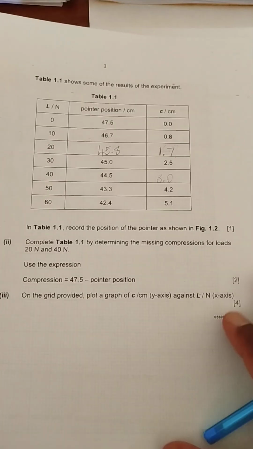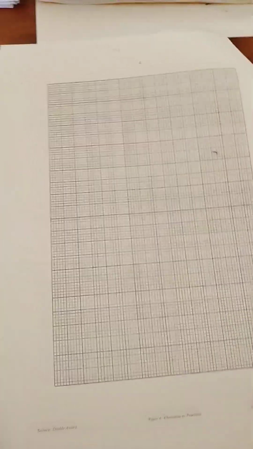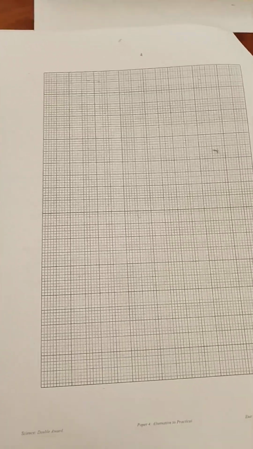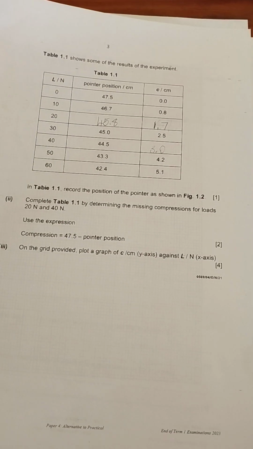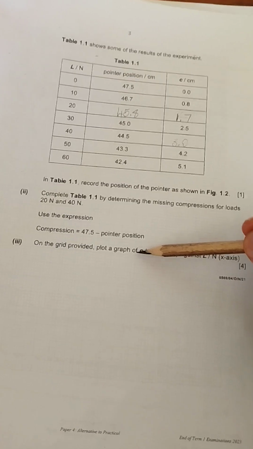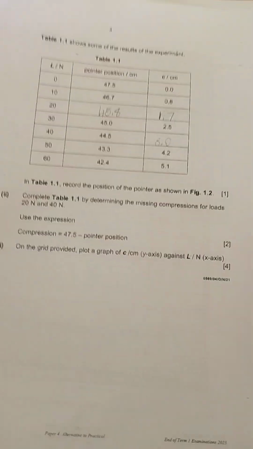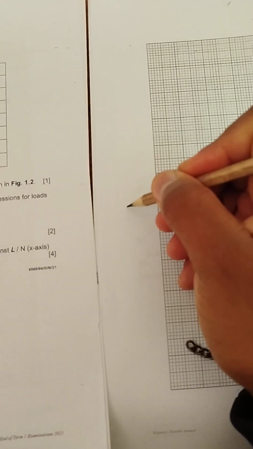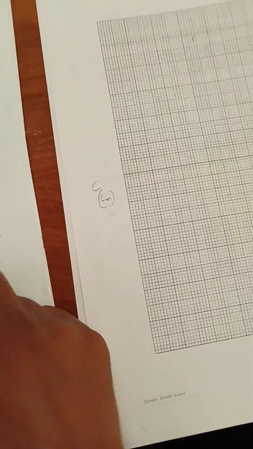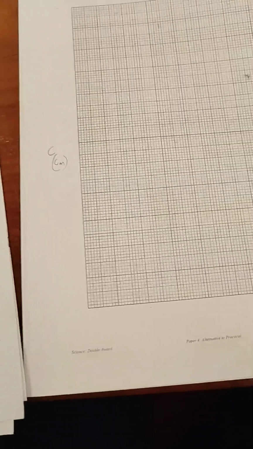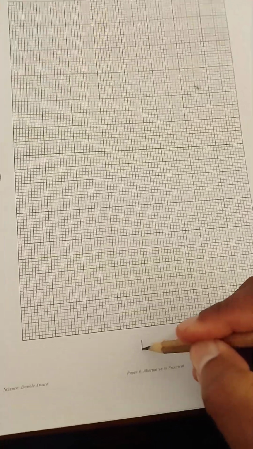Moving on to our graph pads, I put them side by side here so that you can have an idea of how we do everything. The first thing that we do is label our axes. It says that on the y-axis, which is here, you have to plot C in centimeters. So we label our graph with C in centimeters. That is our y-axis. Then moving on to the x-axis, we have to plot L, which is in newtons, the force that is applied, or the load in this question. So our load is in newtons. We have labeled the graph.